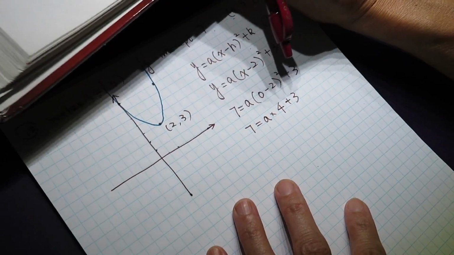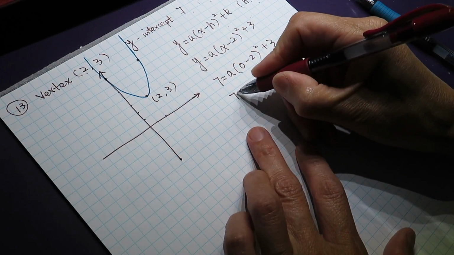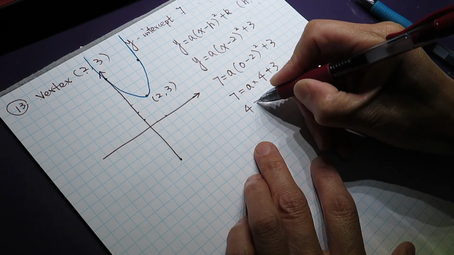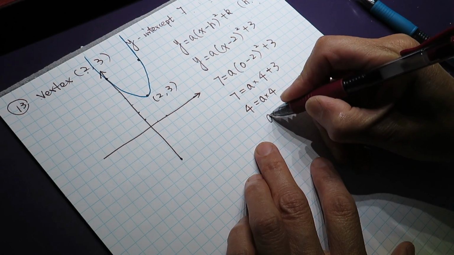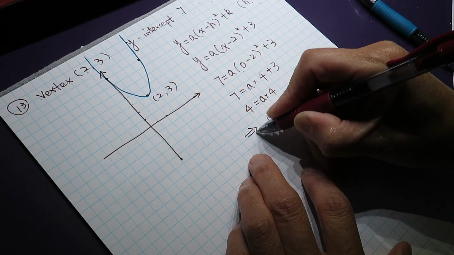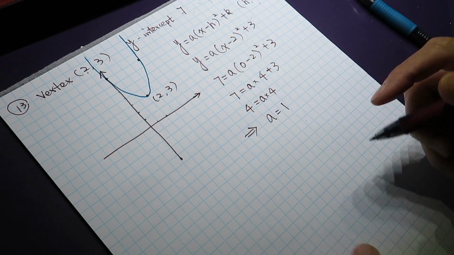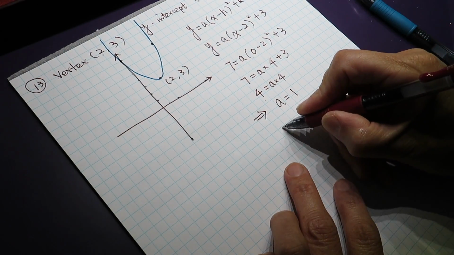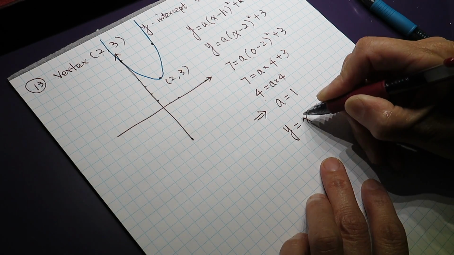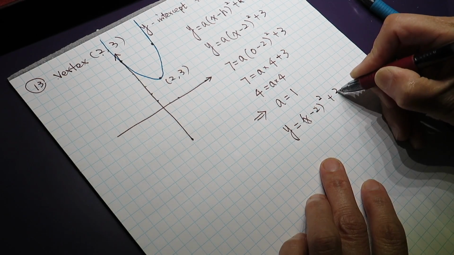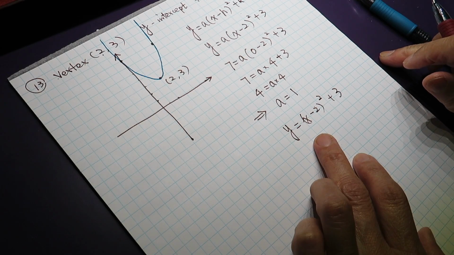7 equals a times negative 2 squared, which is positive 4, plus 3. Minus 3, 4 equals a times 4, so a equals 1. Now we get the function y equals (x minus 2) squared plus 3, and this is the vertex form.